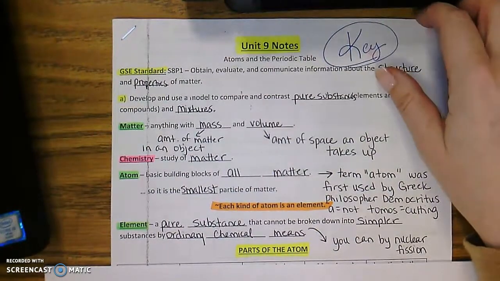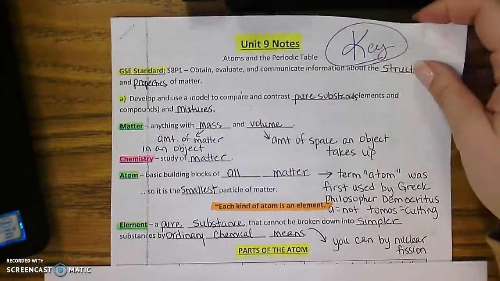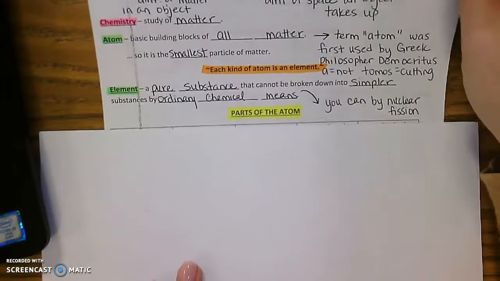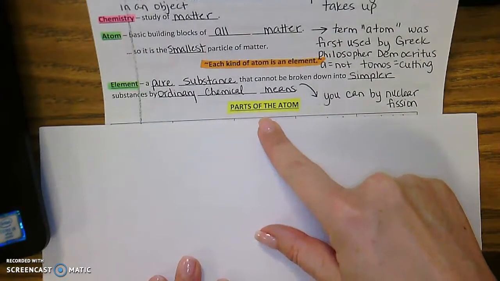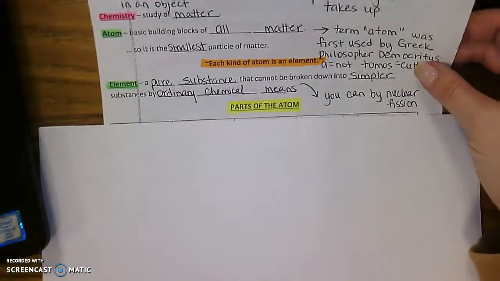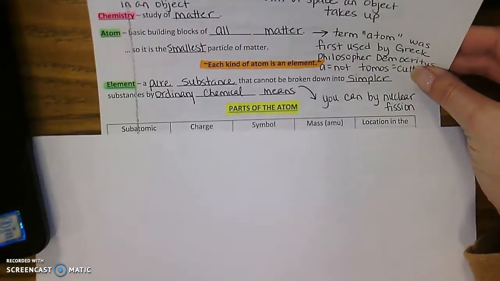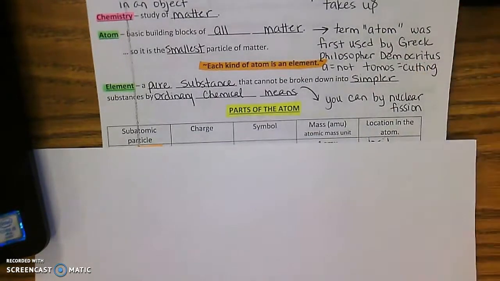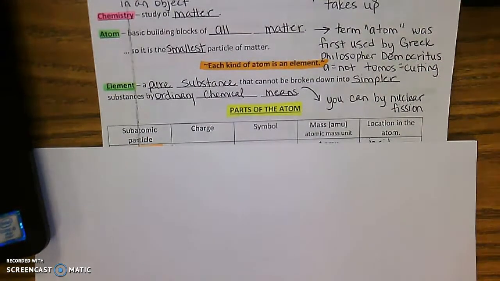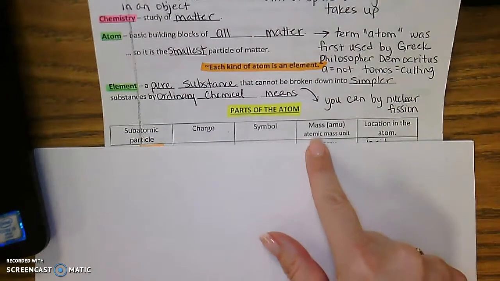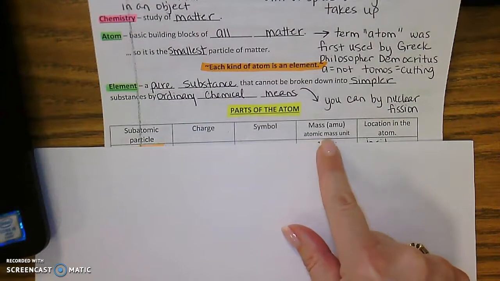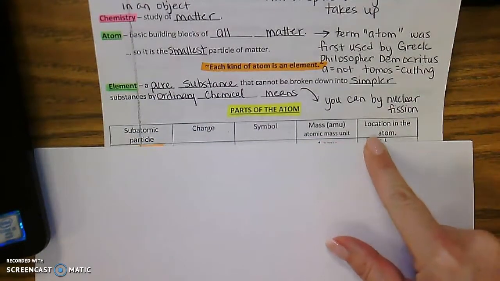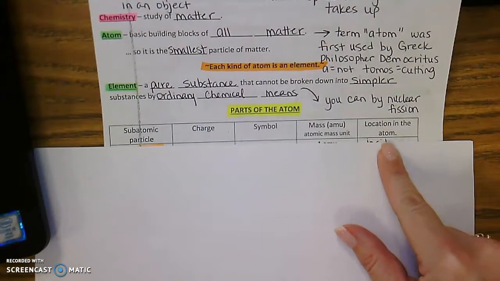Okay, so we're going to talk about the parts of the atom now. We have this chart, and you had one of these same charts when we learned about electricity, because remember, electricity is the flow of electrons. This chart is going to be a little more detailed. We're going to have the subatomic particle, the charge, the symbol, the mass of the subatomic particle, and notice the units are AMU, which stands for atomic mass unit, and then where the subatomic particle is located in the atom.